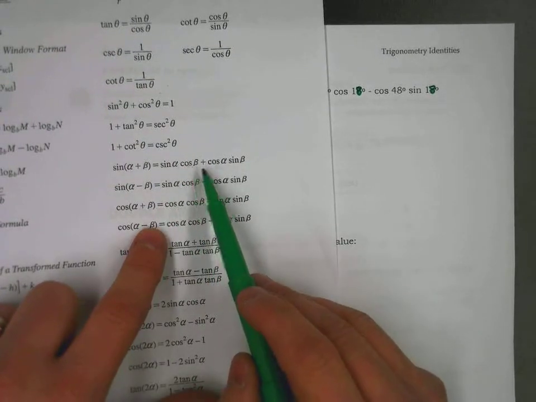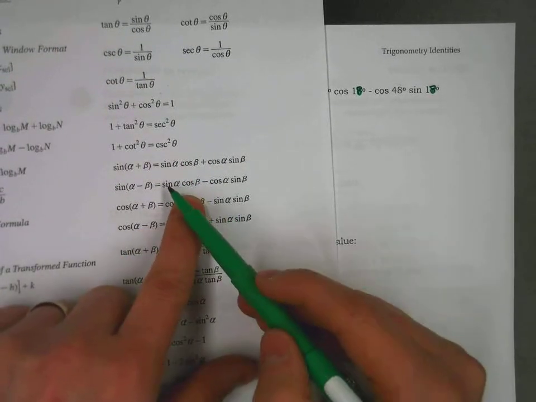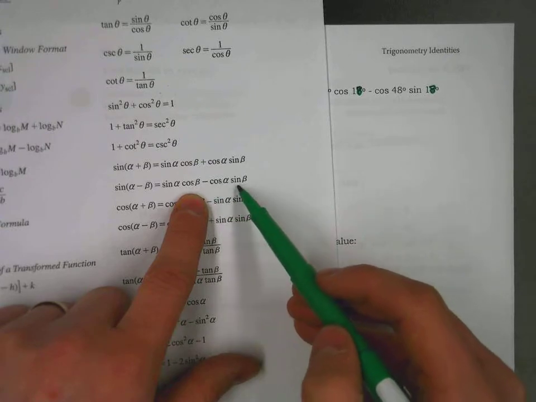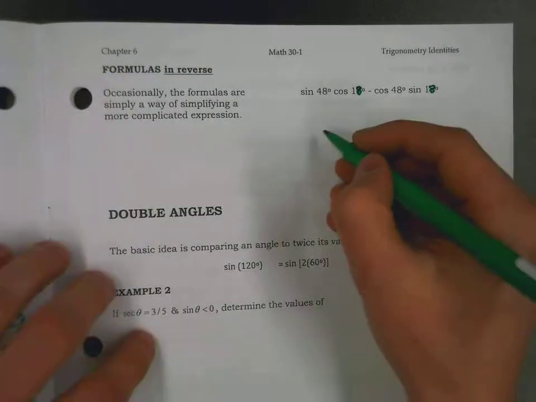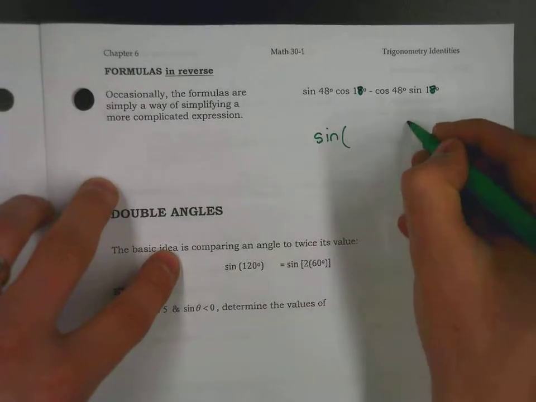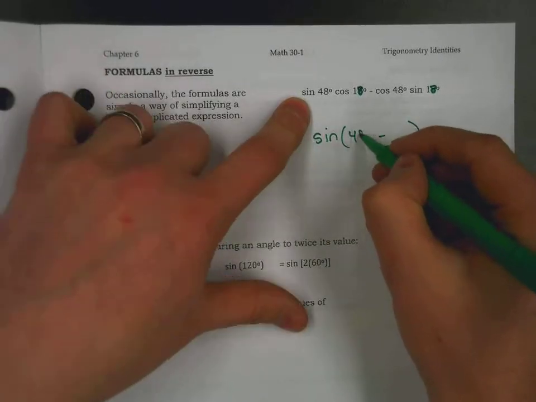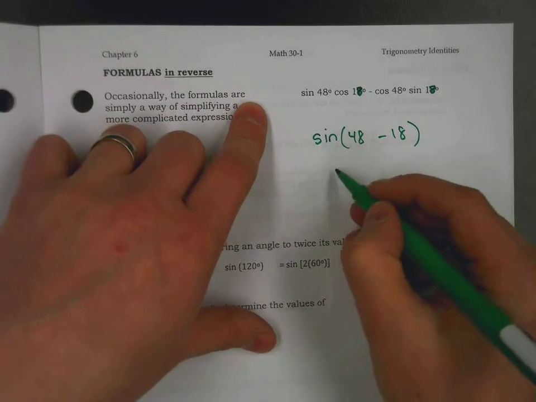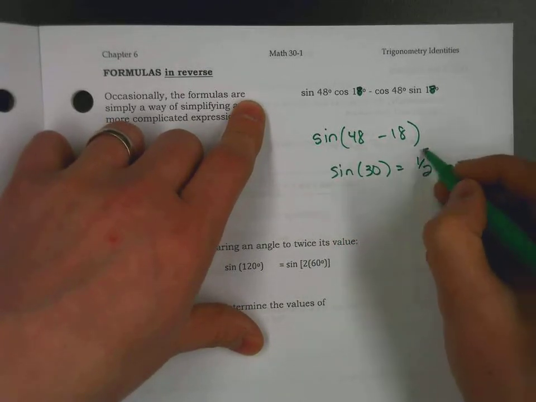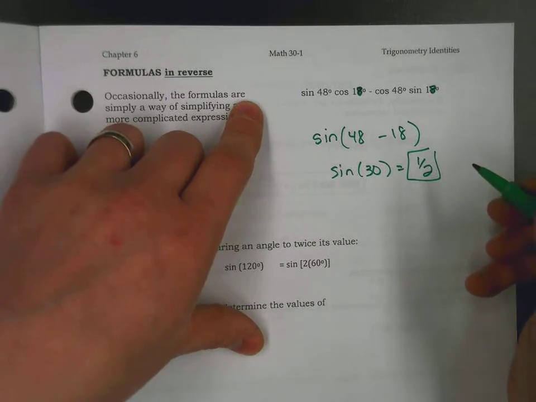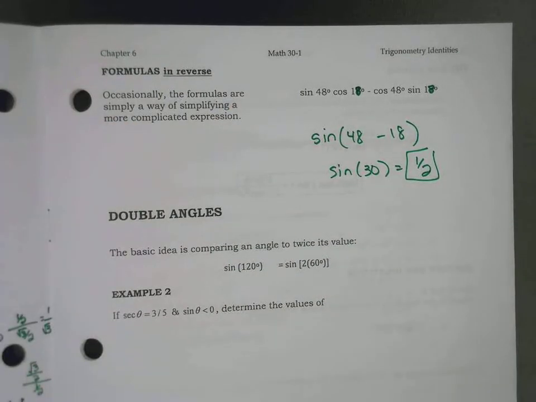Sine times a cos minus a cos times a sine. Hey, that's actually sine of subtraction. 48 minus 18 is actually sine of 30 degrees, which I know is 1/2 from my unit circle. All of this is just a half, 0.5 would come out. So it's a way of sort of working backwards.